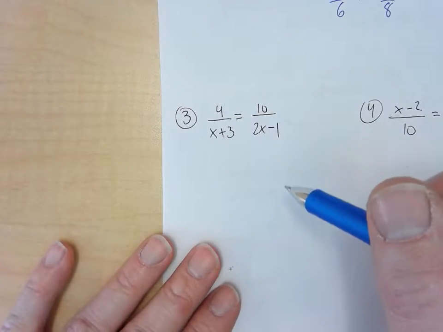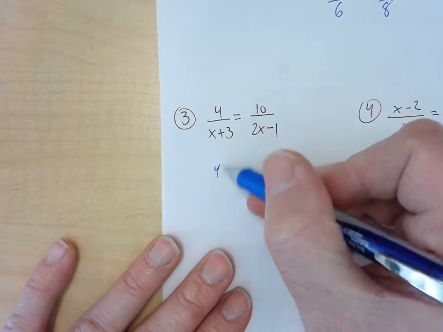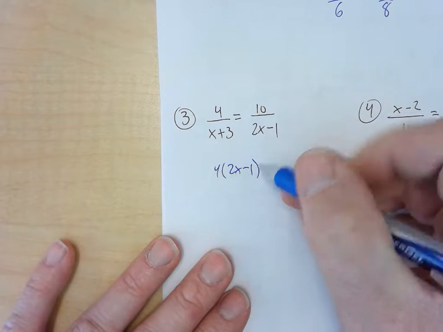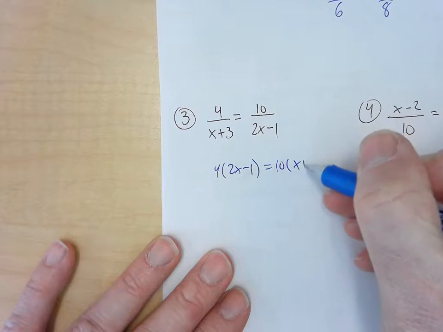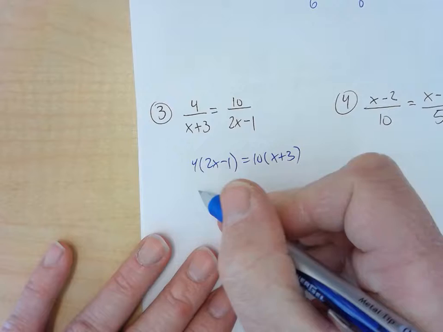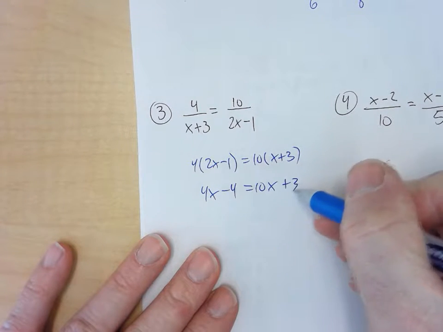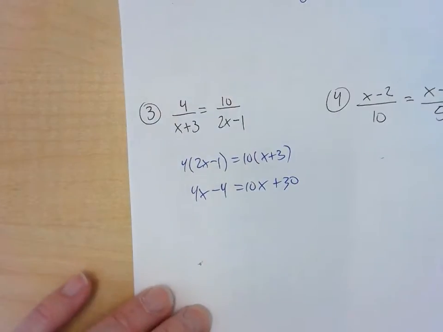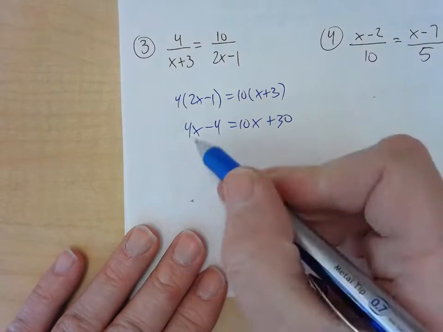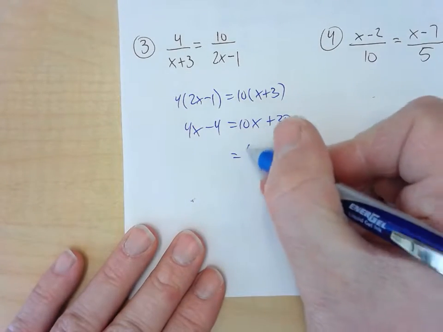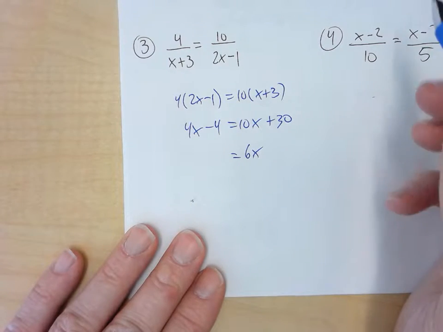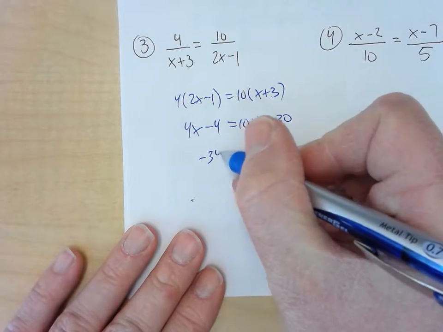Okay, down here, cross multiply, we get 4 times 2x minus 1, and then 10 times x plus 3. Distribute, 4x minus 4 is equal to 10x plus 30. Then, get the x's on the same side, subtract over the 4x, it'll be 6x. Subtract over the 30, so it'll be negative 34.